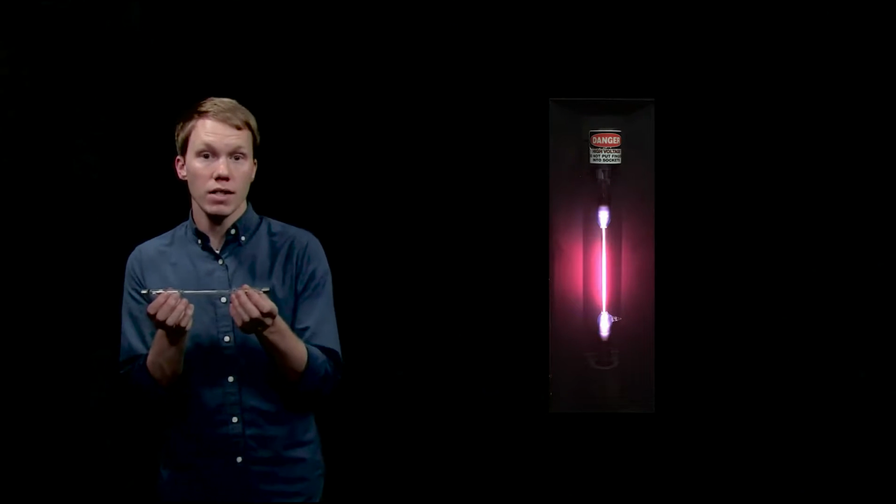And that electric current is, of course, a form of energy. And that energy works to excite the atoms within the gas tube, and they emit electromagnetic radiation, some of which is in the visible light spectrum. And we can analyze this visible light, again with a diffraction grating, and see what we observe.